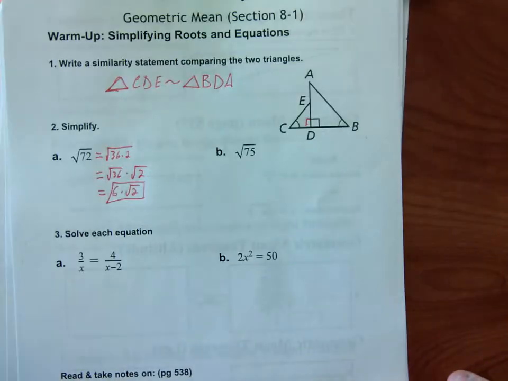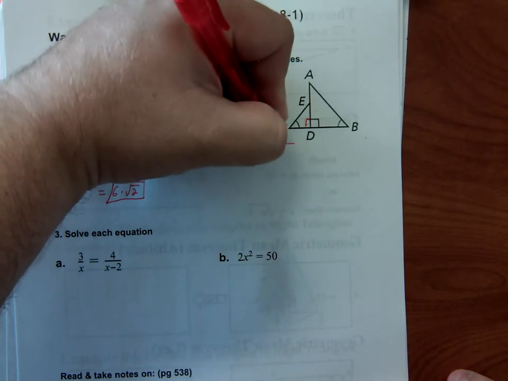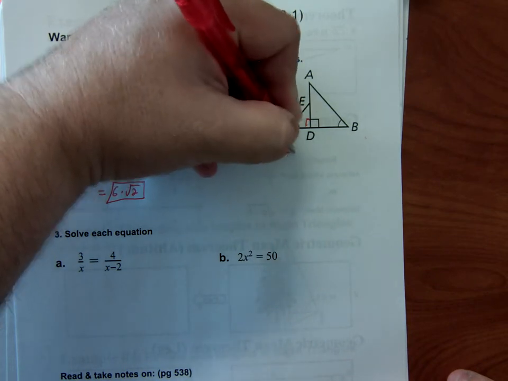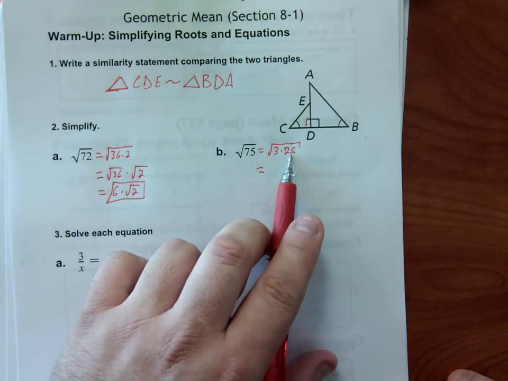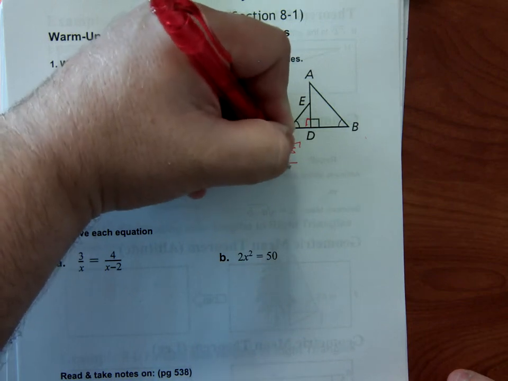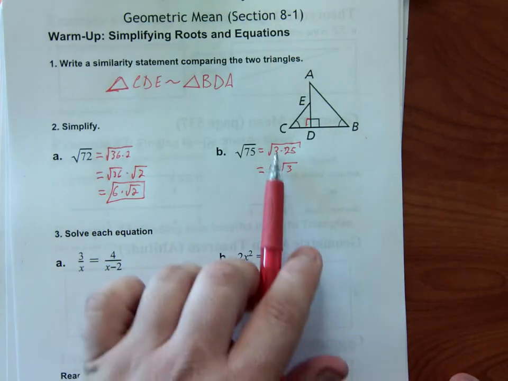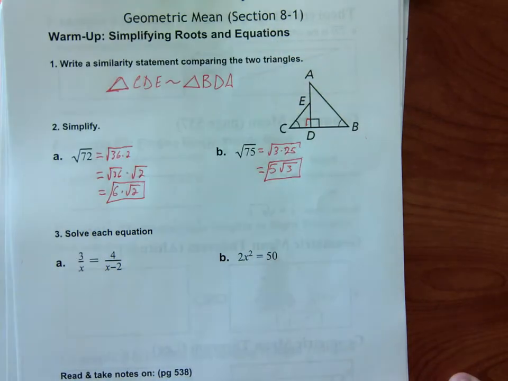We'll do the same thing in part B. The square root of 75 can be written as the square root of 3 times 25. And of course, using the same process, I'm going to factor out this 25, and it will become a whole number 5 on the outside, leaving underneath the radicand the number 3. So our answer will be 5 square root of 3.